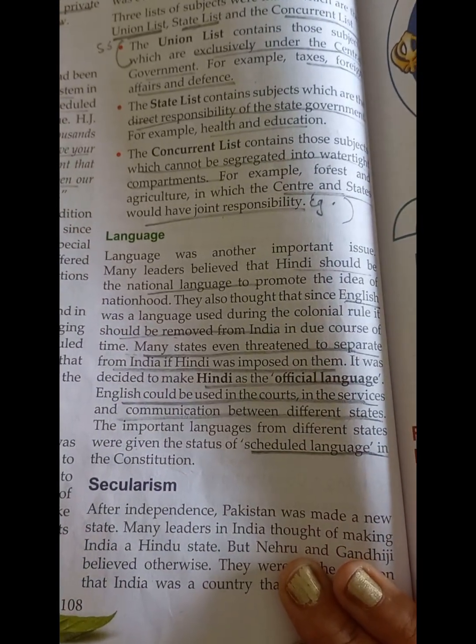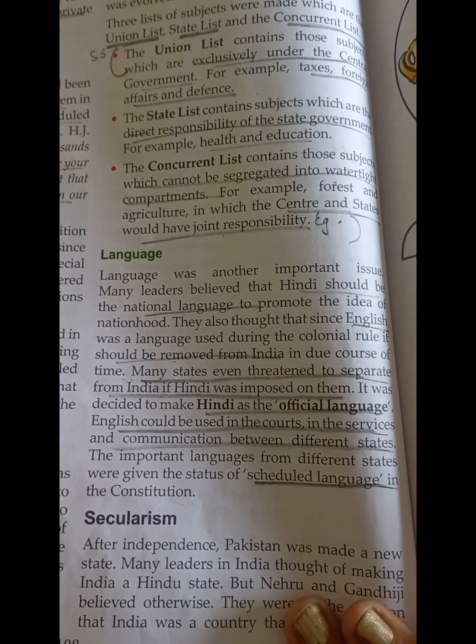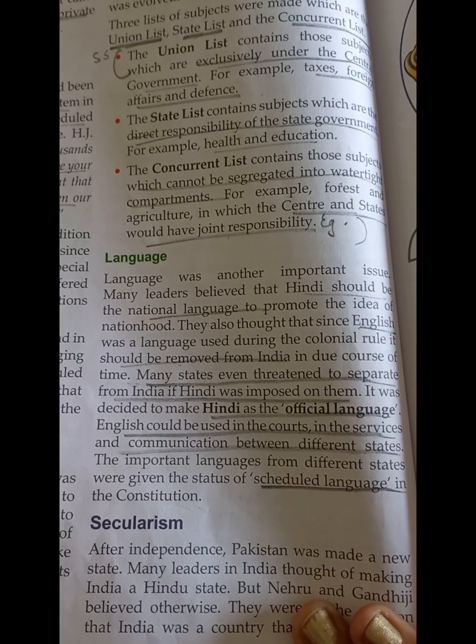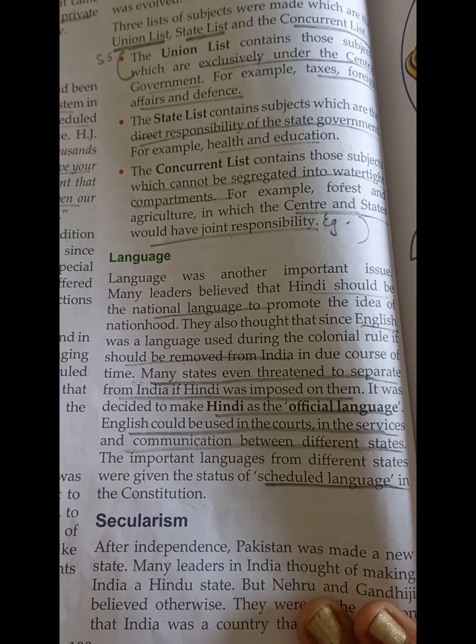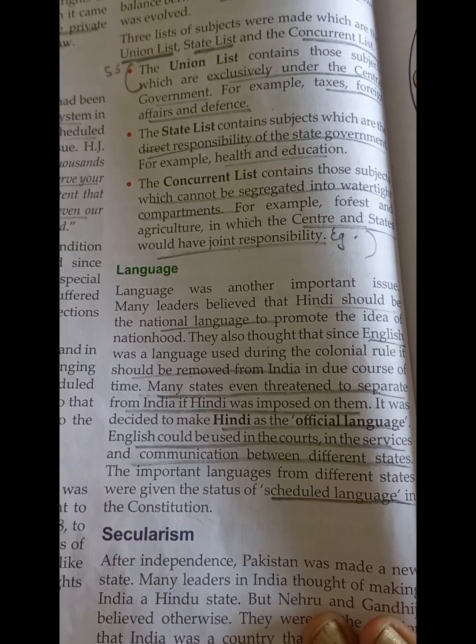Language was another important issue. Many leaders believed that Hindi should be the national language to promote the idea of nationhood. They also thought that since English was a language used during the colonial rule, it should be removed from India in due course of time.